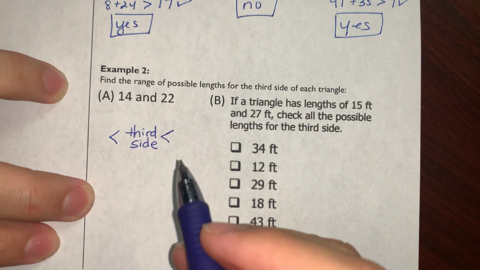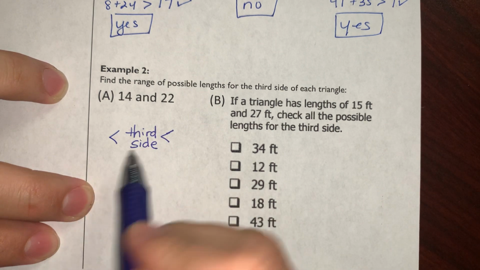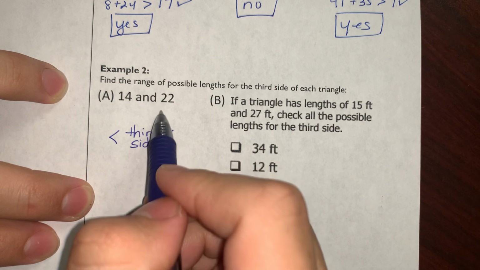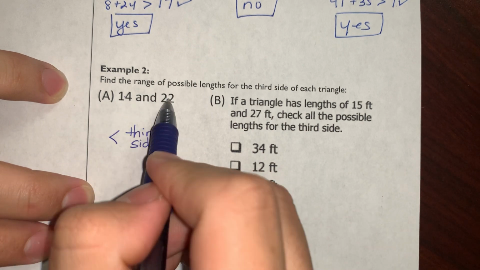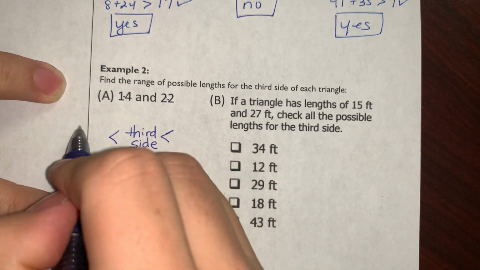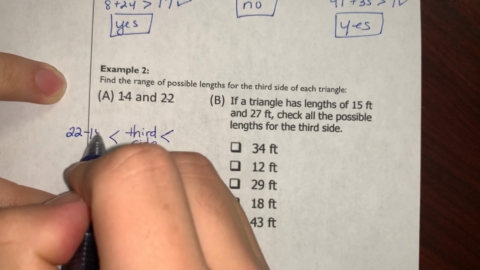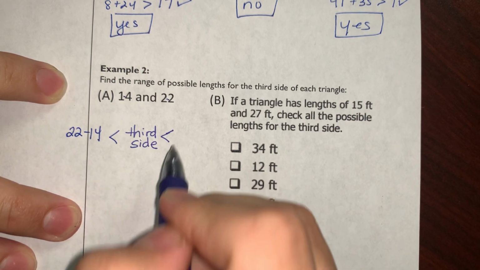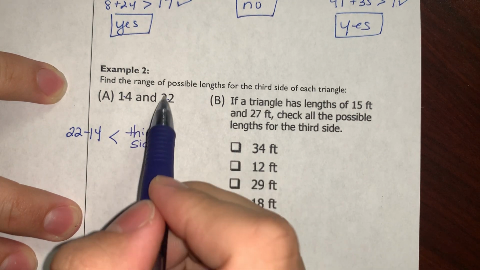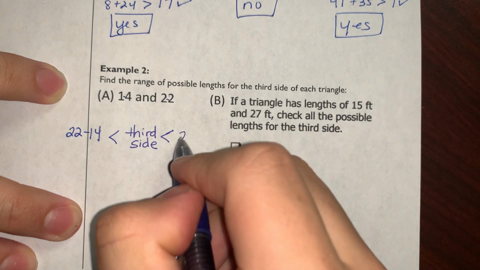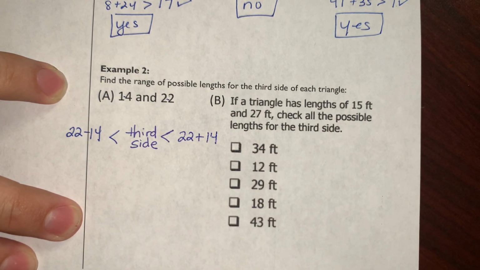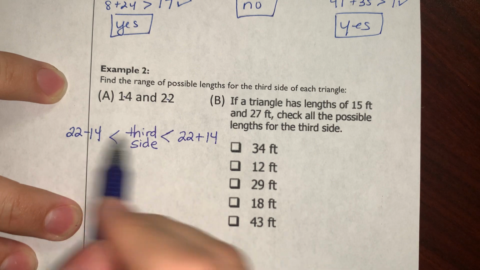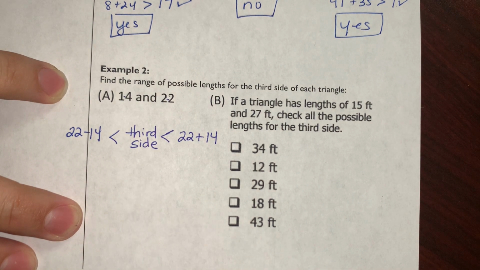To find the lower bound of what the third side can be, you're going to subtract 22 and 14, so 22 minus 14. For the upper bound, all you do is add the two numbers together, 22 plus 14. This will tell you all of the possible values that the third side can be.